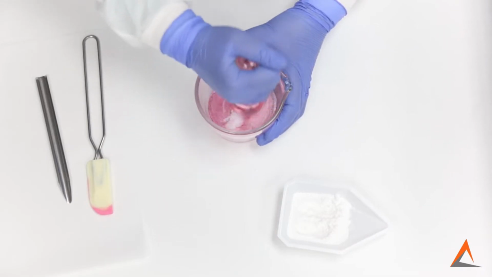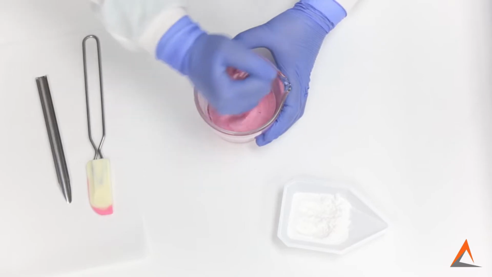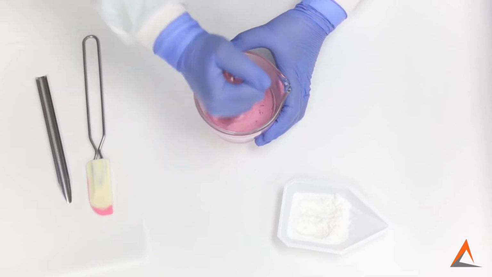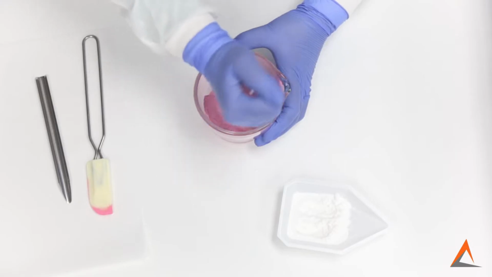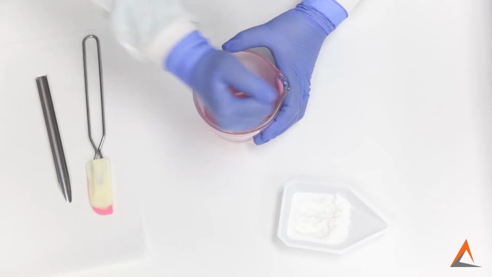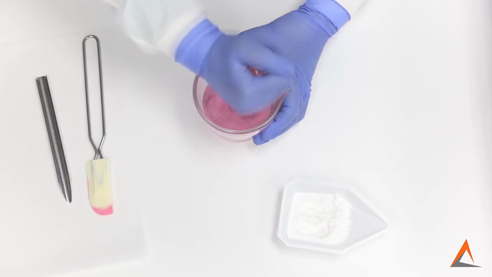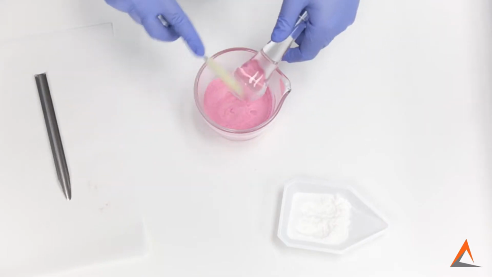When we have an equal quantity of lactose powder added to the mortar, we're going to triturate again. Make sure you have a nice, firm grasp on the pestle to get full contact of the pestle along the sides and bottom of your mortar to really grind down the particle size of the powders. Once again, after we're done mixing, we scrape down the mortar and pestle.